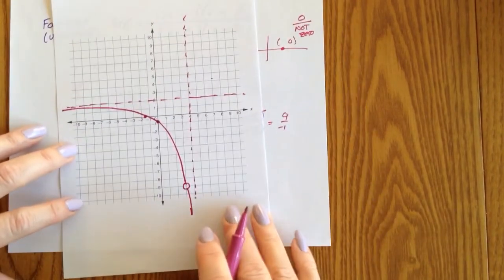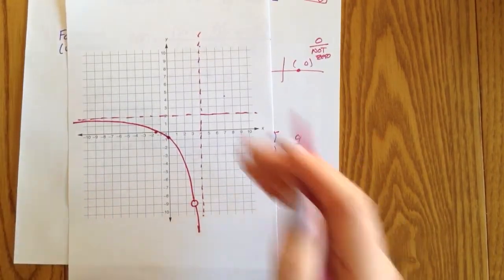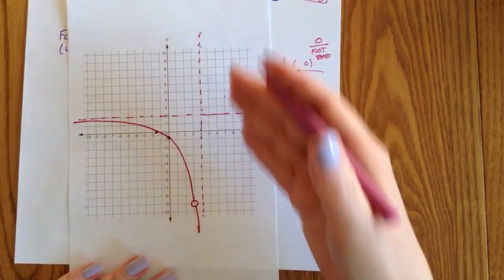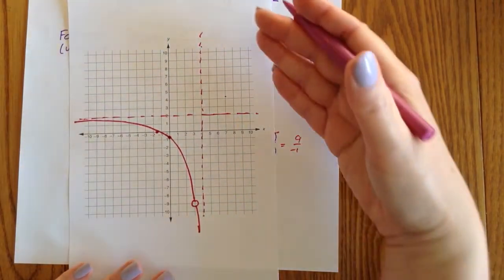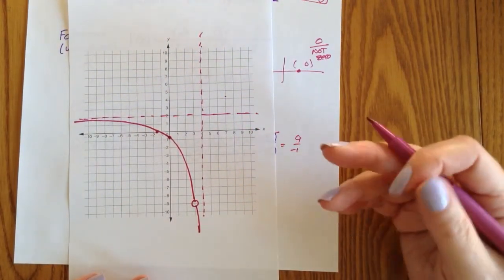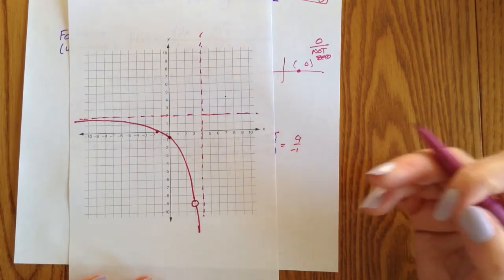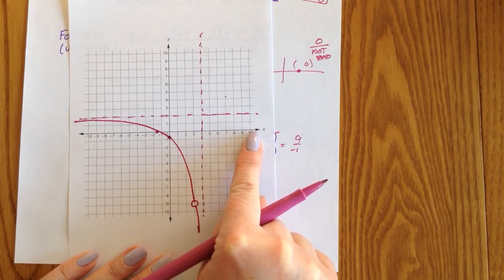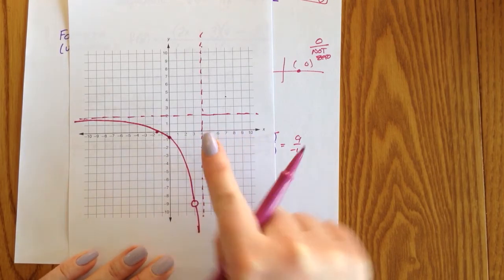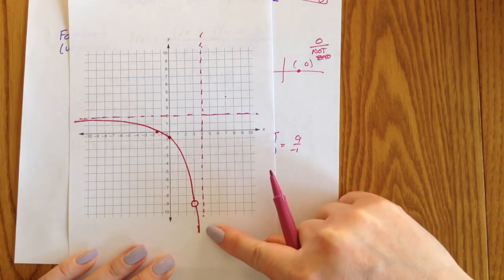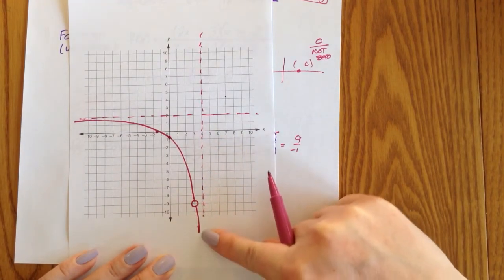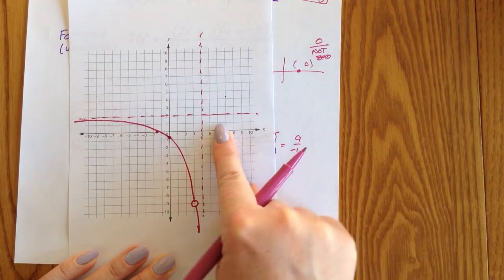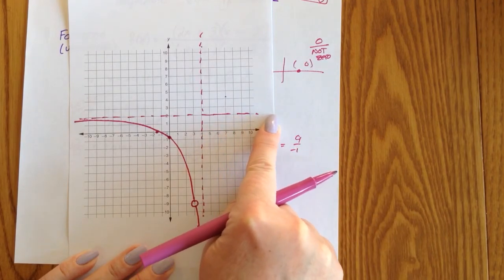Now what about the right side of the vertical asymptote? What the heck are we supposed to do over here? We don't have any dots, we don't have any holes, we don't have anything. Specifically, we don't have any more x-intercepts. So is it possible for me to go down to negative infinity and then come over towards the horizontal asymptote?